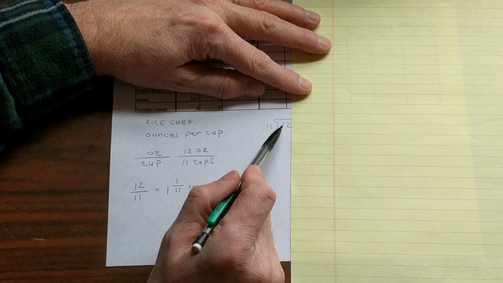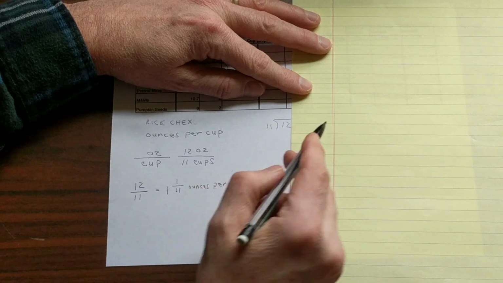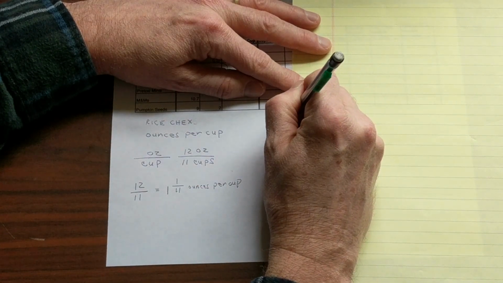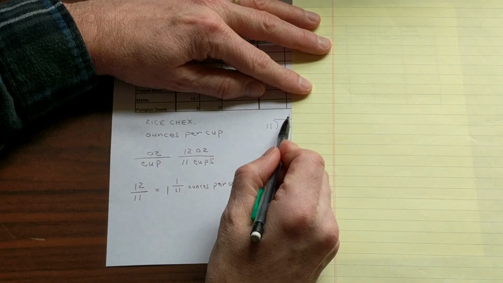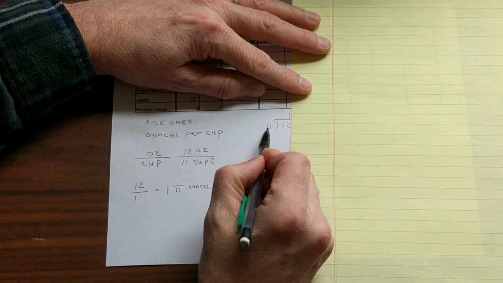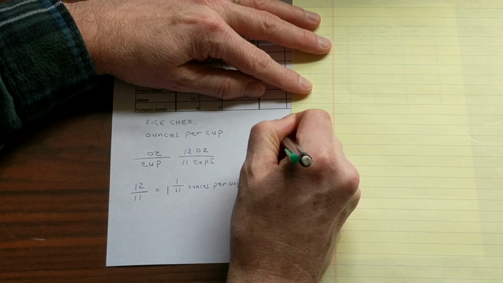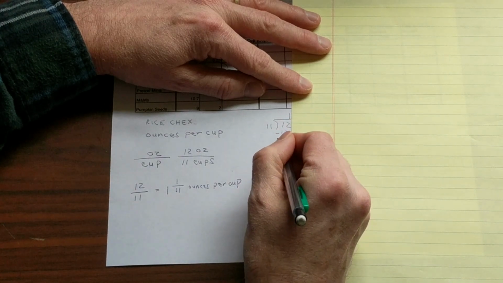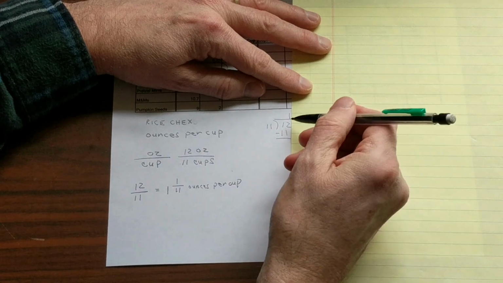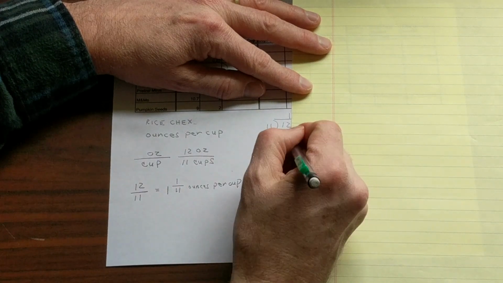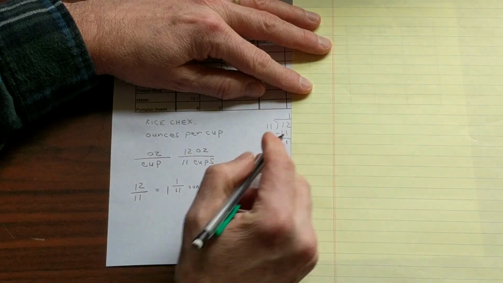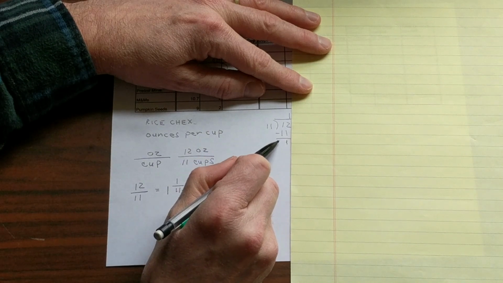Yes, it does. It goes into 12 one time. 1 times 11 is 11. And you're going to subtract. 2 minus 1 is 1. And 1 minus 1 is 0.